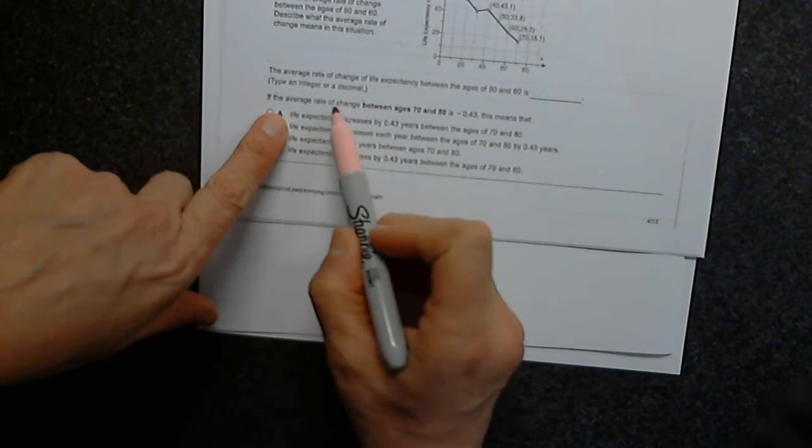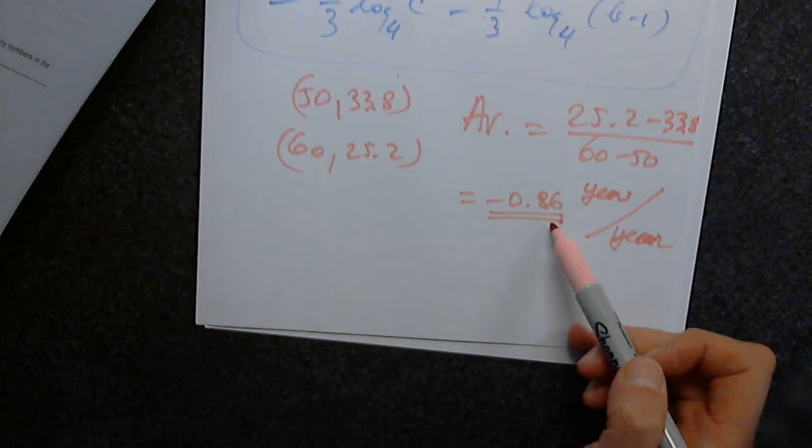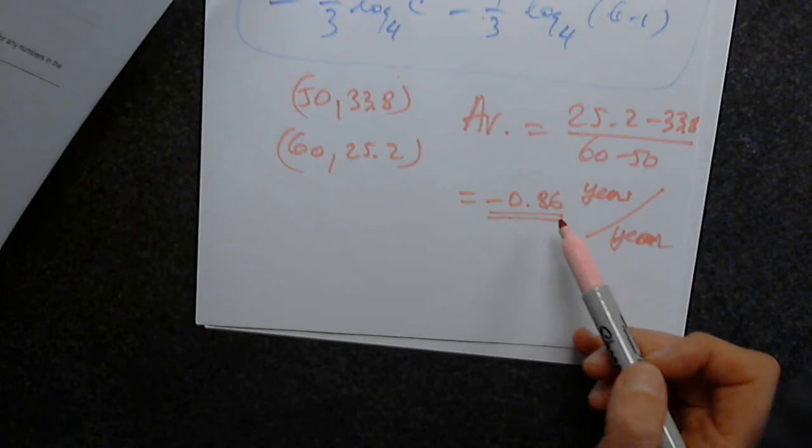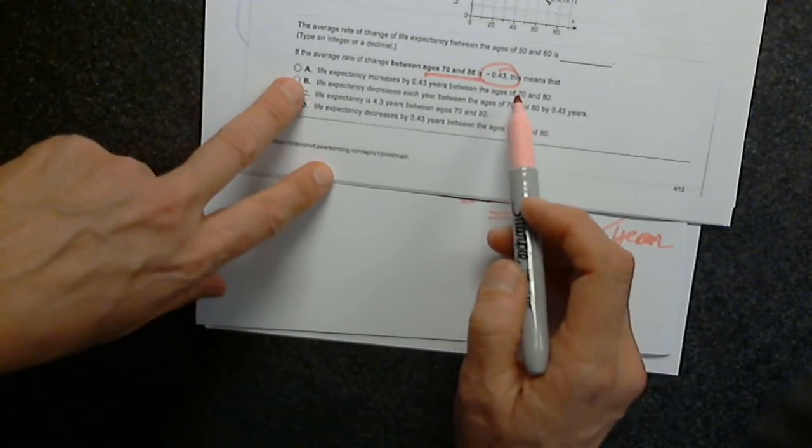So now let's also identify here. It says if the average rate of change between 70 and 80 is negative 0.43. So here it was negative 0.86. Is negative 0.86 correct? Can anyone confirm? Okay, perfect. So then here, let's read this.